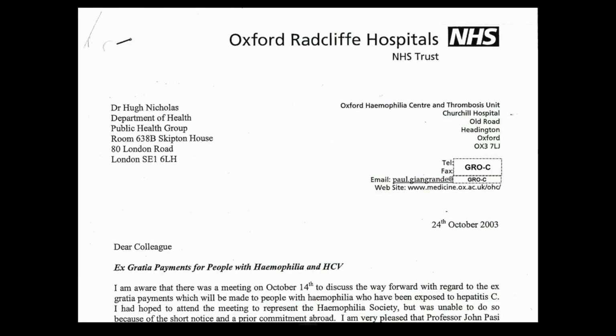There's a follow-up letter you wrote to the Department of Health in October 2003, so a year or more later, which we'll just look at. DHSC 0004421_005. So we can see this is a letter written by you to a Dr. Hugh Nicholas at the Department of Health, 24th of October 2003.